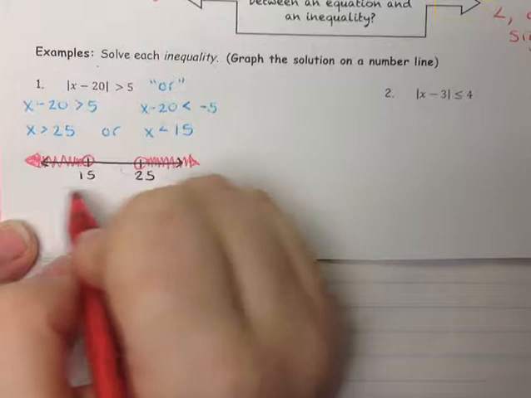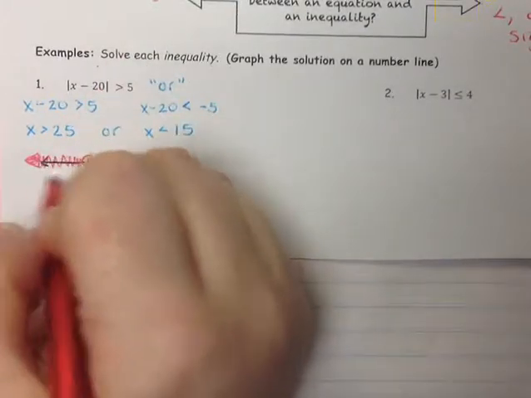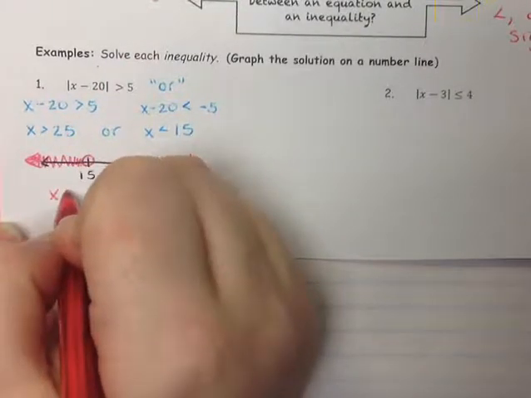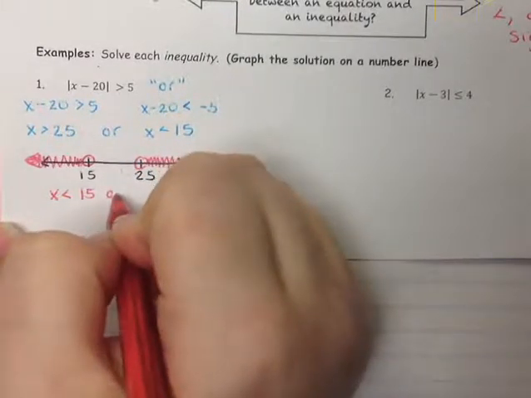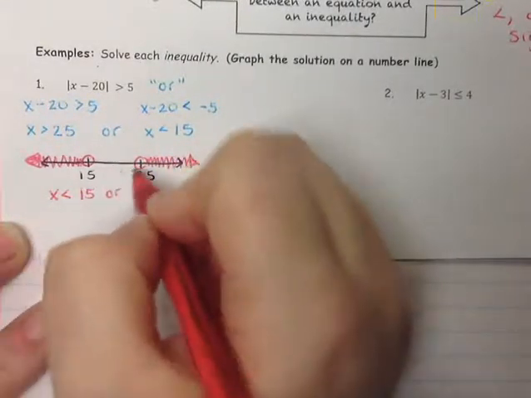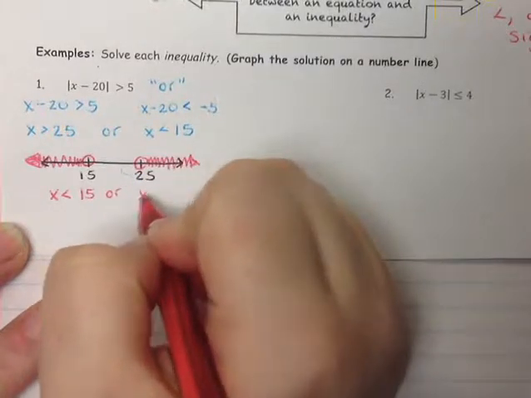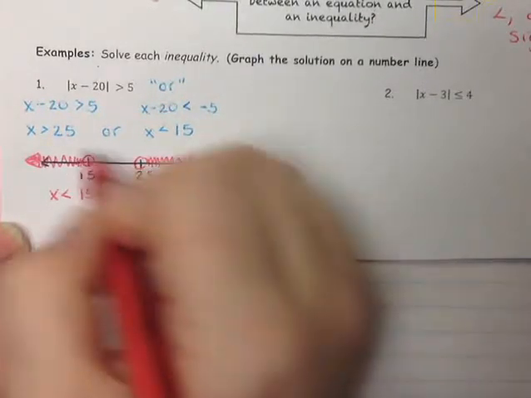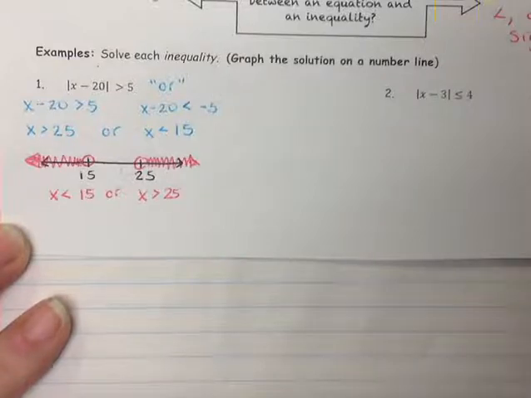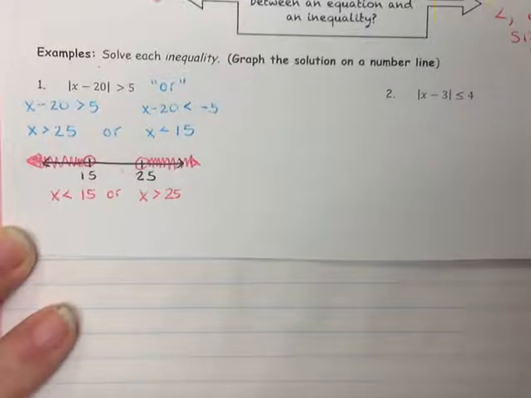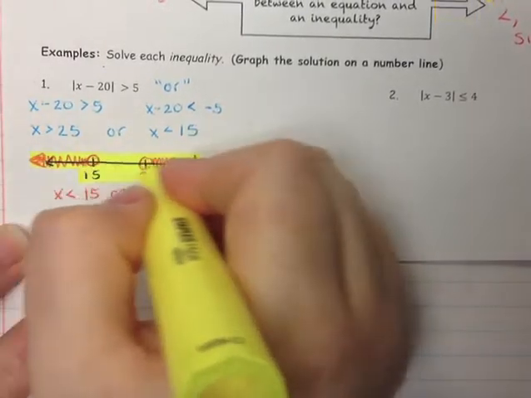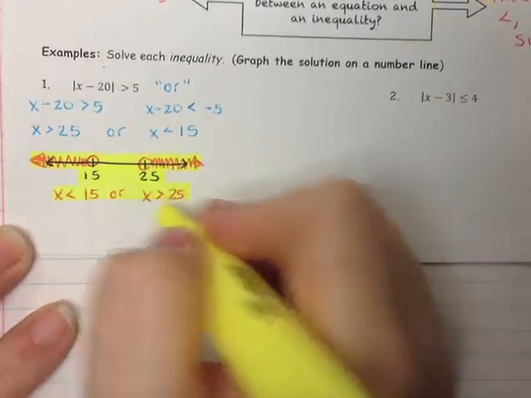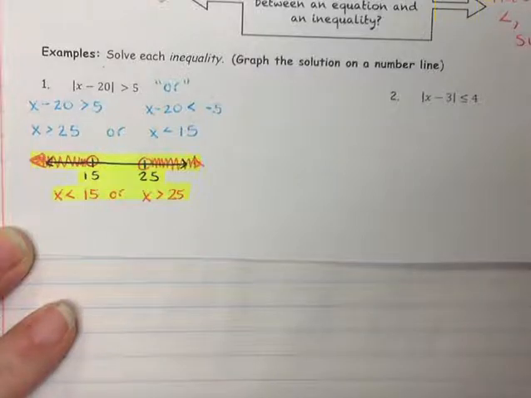Now to write this in our correct notation, we start on this side. We have x is less than that 15. It's the same thing we had here. Or, because that would be that union, we want the x values that are bigger than 25. Same thing we had here. This is our solution. The number line is part of our solution, so we do need to make sure we have that. And then our solution is written out in the correct fashion.